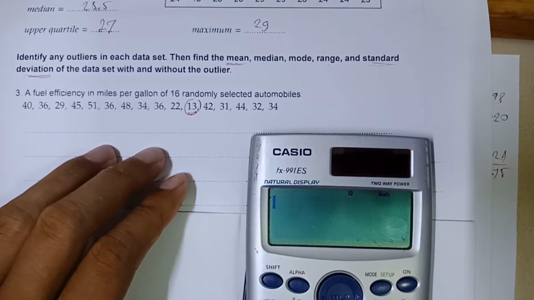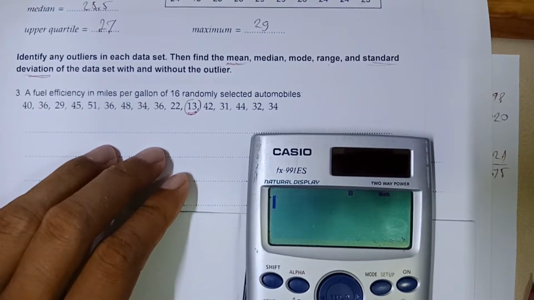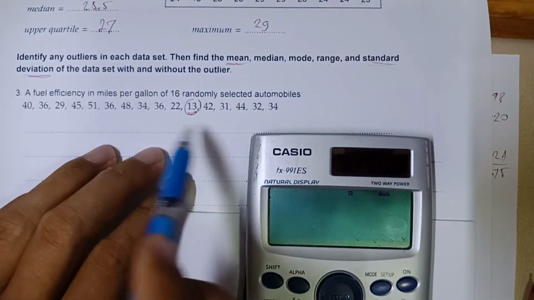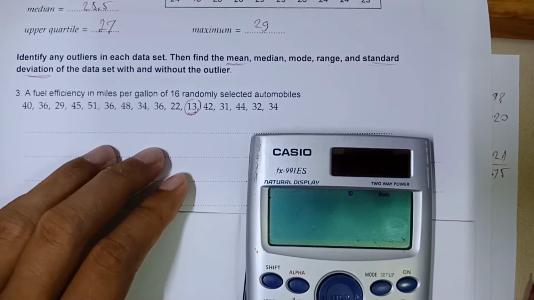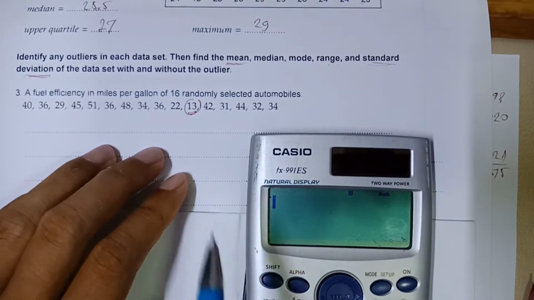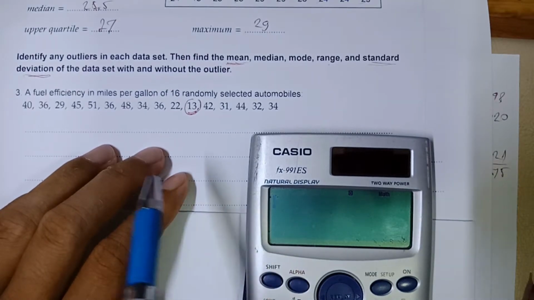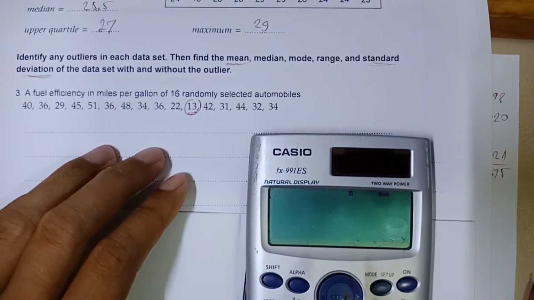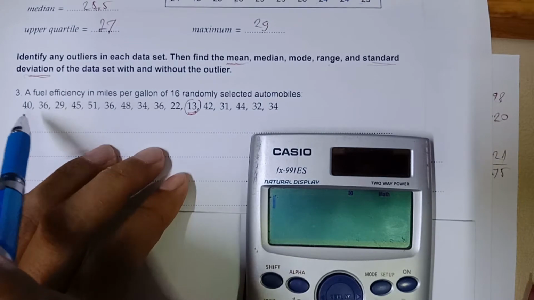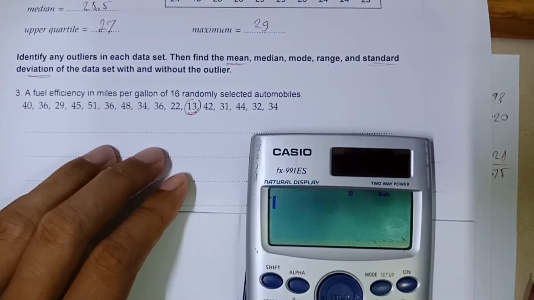Now you clear everything inside the memory of your calculator, so that it will not mix with the values once you insert them, because the function of this will somehow go into the calculator memory, and we might combine the numbers with your data set. So that's why you need to clear all the values first. Just clear the memory of your calculator.